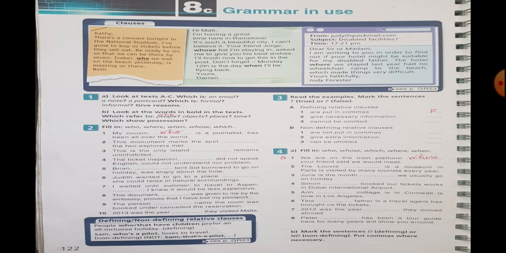Exercise number 4. Fill in who, whose, which, where, when. We are on the train platform where your friend said we would meet. I have put where because it refers to the train platform. It is a place. Okay, it is a defining relative clause. I have put the letter D. Okay, the other ones are homework, please.